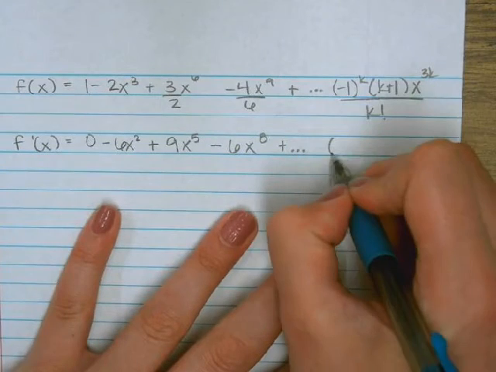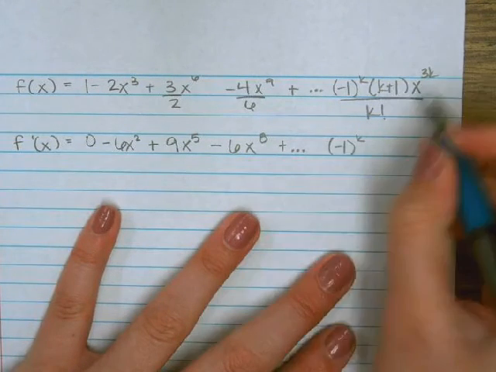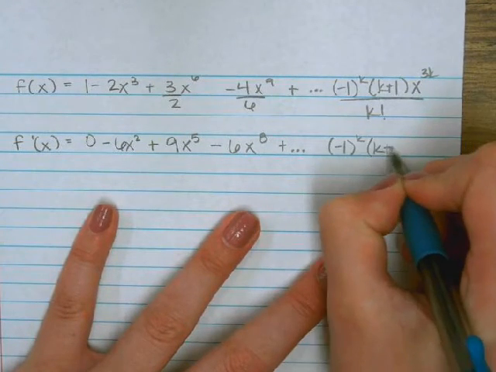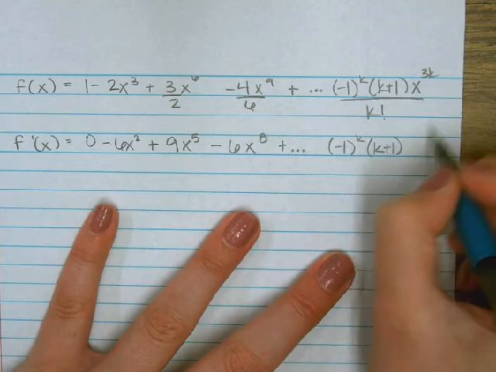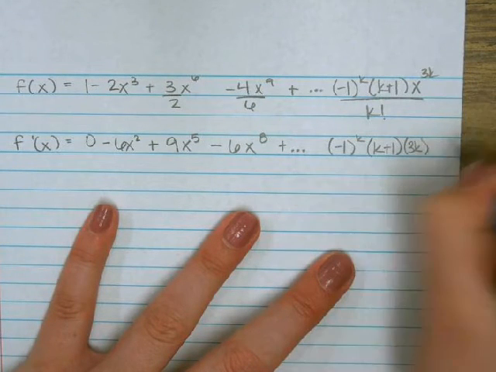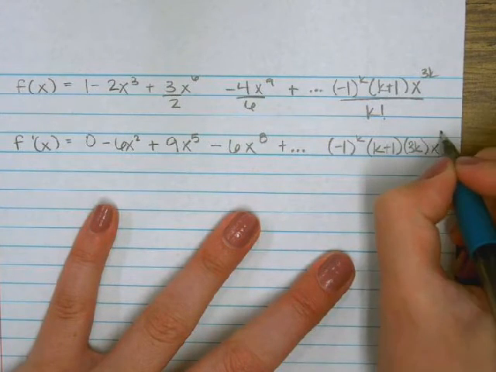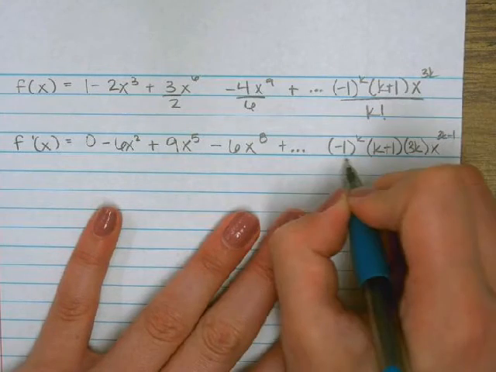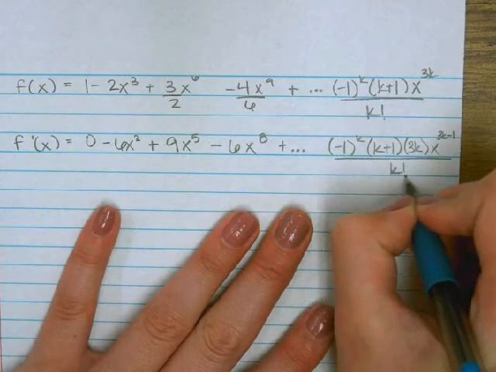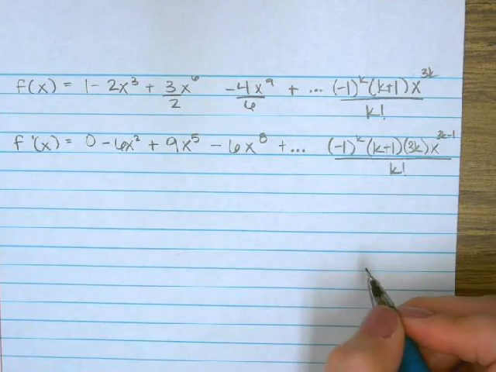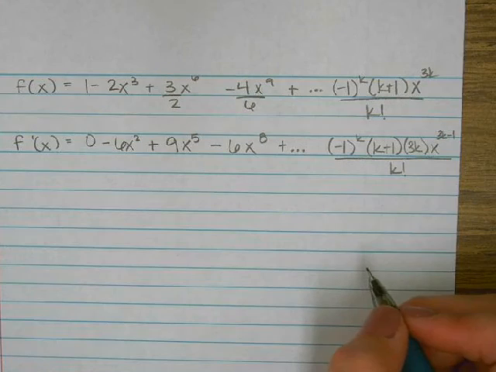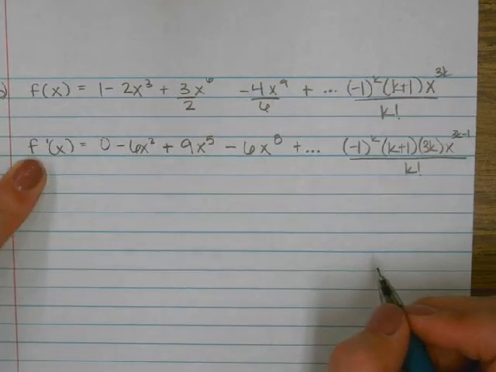And so this negative 1 to the k plus 1 is going to be multiplied by 3k, and then the exponent of x is now 3k minus 1. Then I went ahead and said, okay, now let's take this and multiply it in the front by x squared.